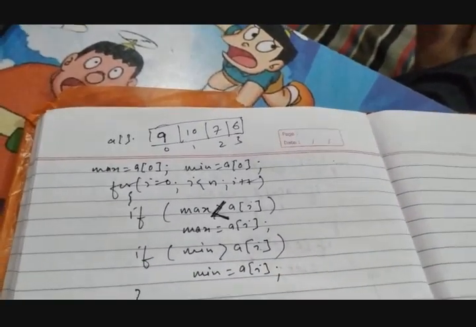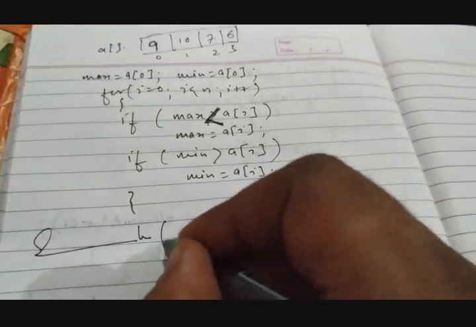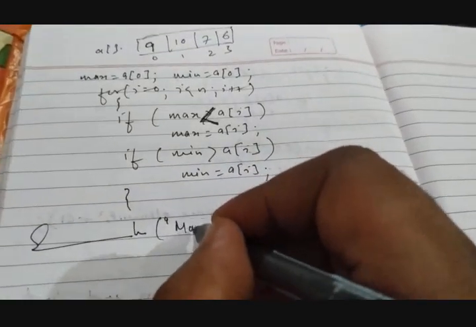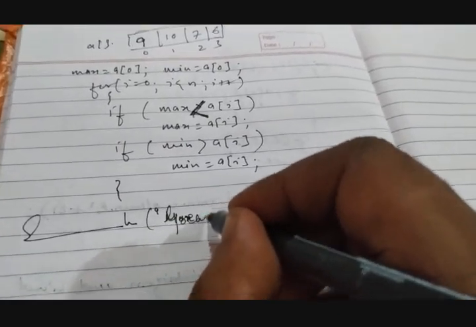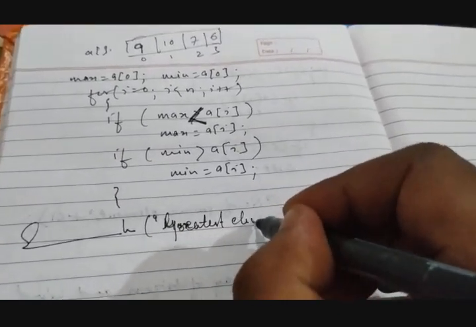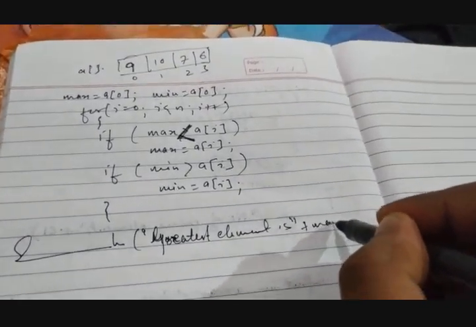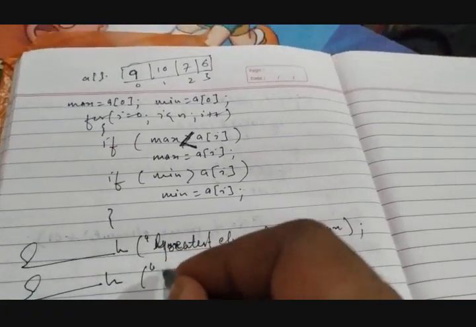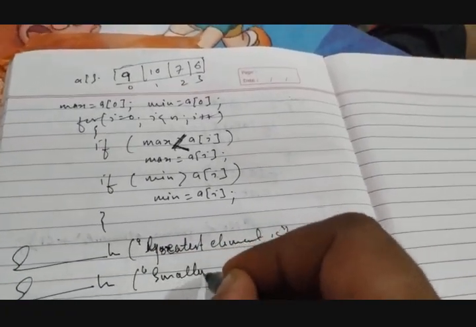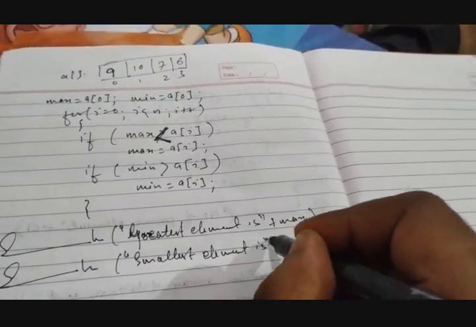For loop close, you print maximum or greatest element is plus max, smallest element is plus min, close the class.